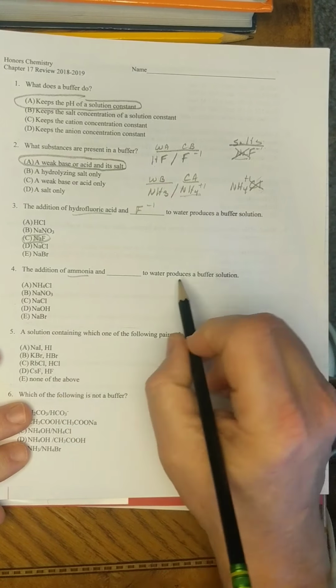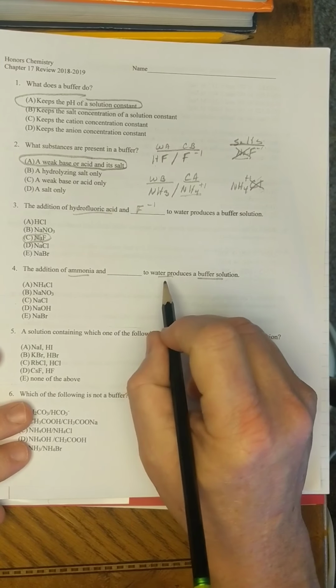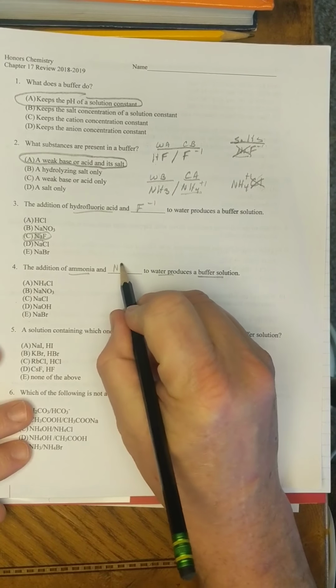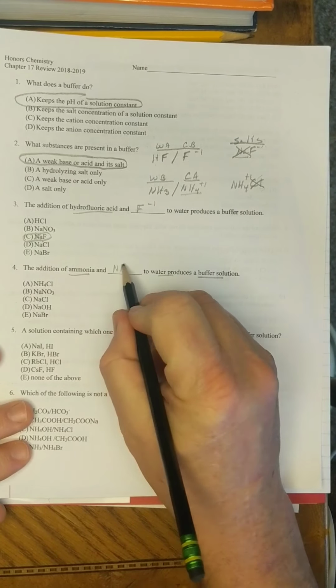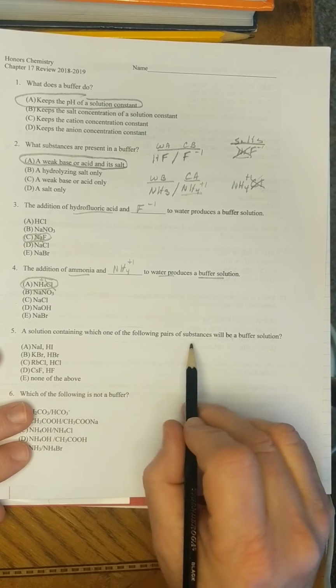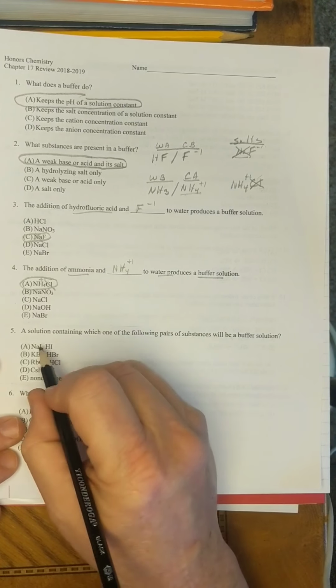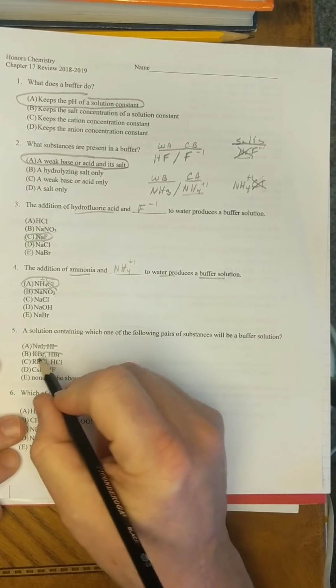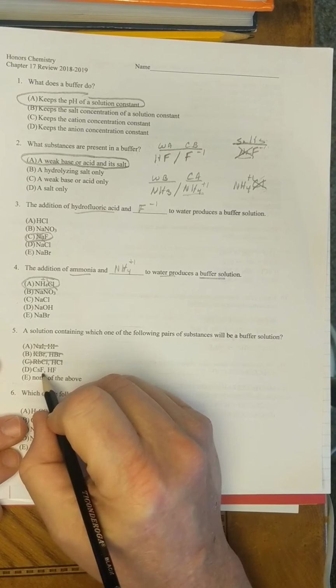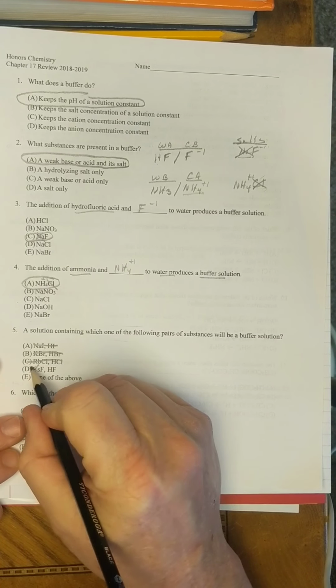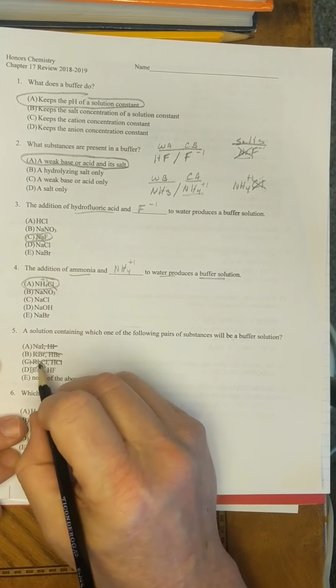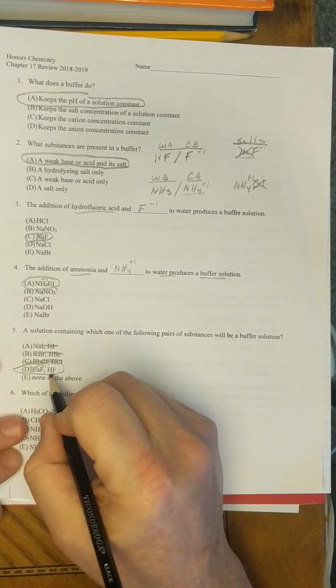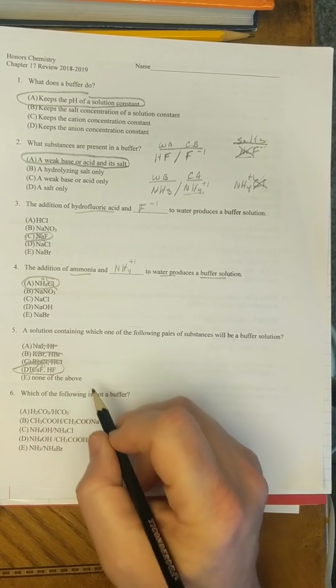The addition of ammonia and water produces a buffer solution. I'm looking for ammonium, and I need a counterion, so it'd be ammonium chloride. Again, I would discount the counterion as a spectator. The solution containing which of the following pairs will be a buffer solution? Not a strong acid, not a strong acid, not a strong acid. There's the salt of fluoride, so it would be D. A weak acid and its conjugate base, fluoride.